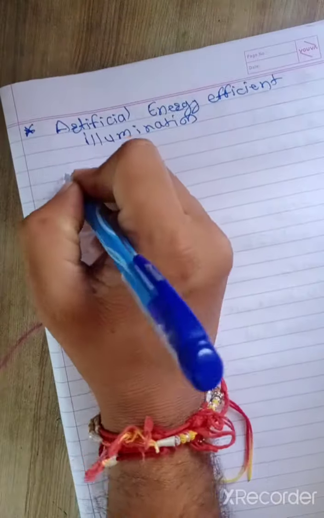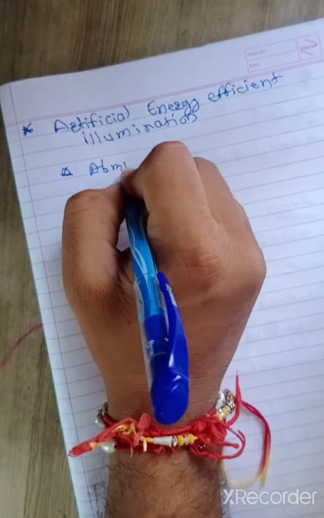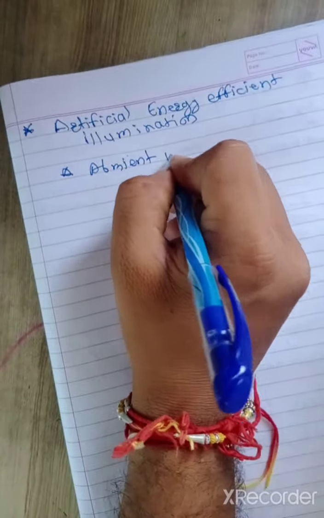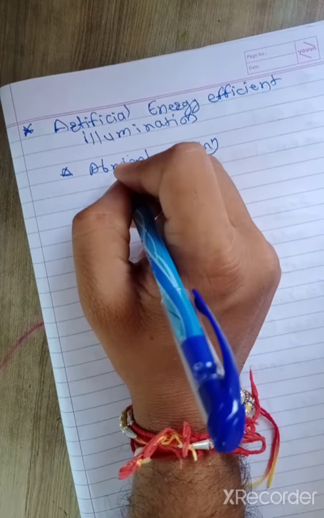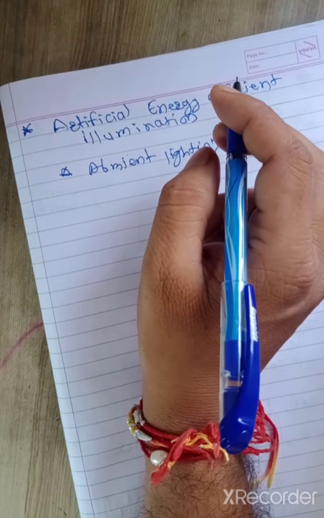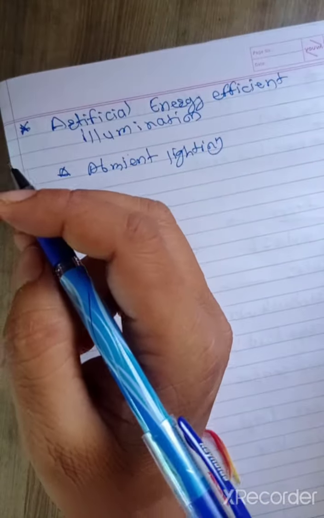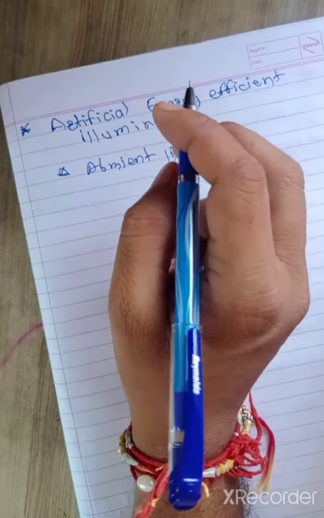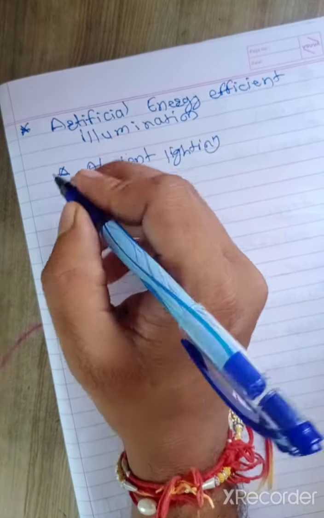First one is ambient lighting, then task lighting and accent lighting. In this, ambient lighting provides general illumination indoors for daily activities and outdoors for safety and security.